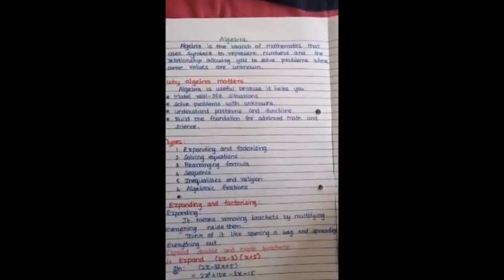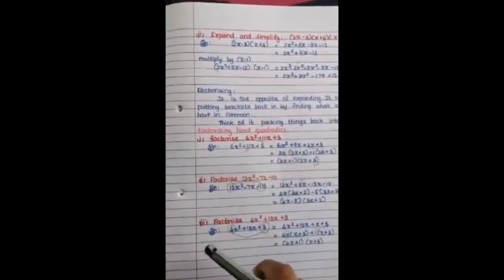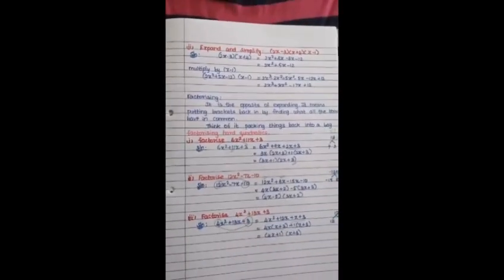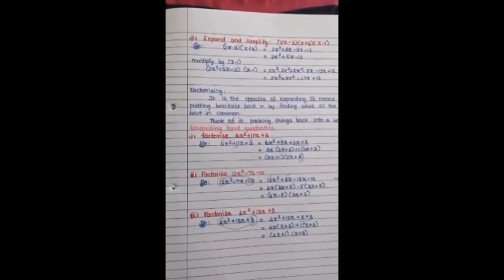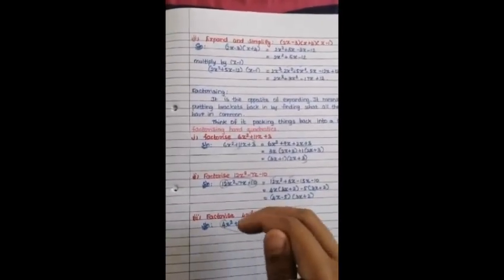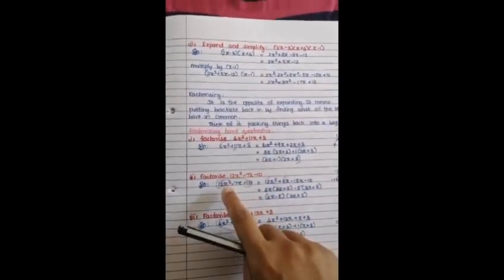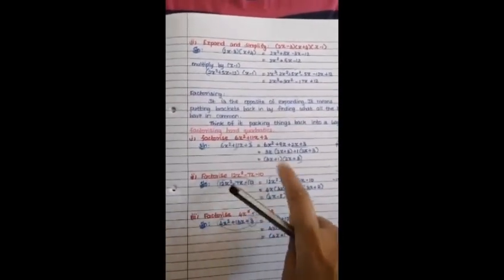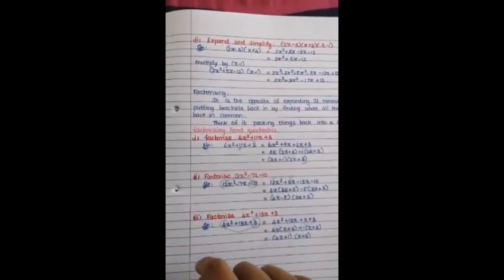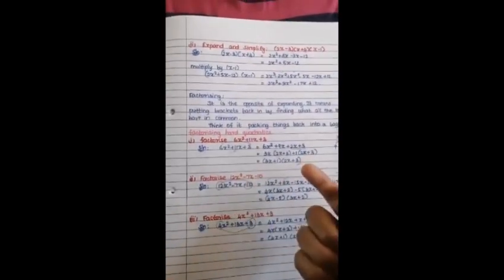Okay, next, factorizing. What is meant by factorizing? Factorizing is the opposite of expanding brackets. We put the expression back into brackets, in the form of factors. That is called factorizing. How will we do that?